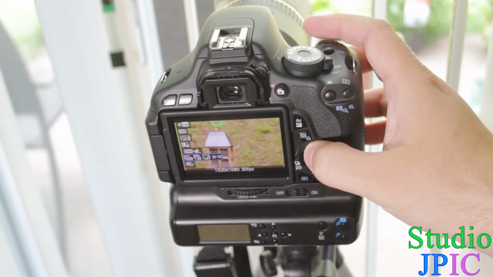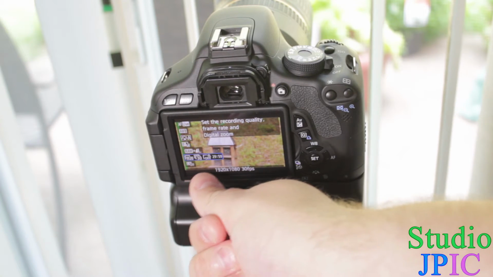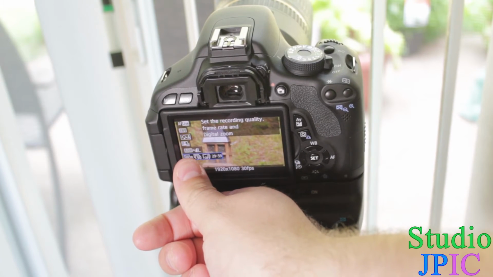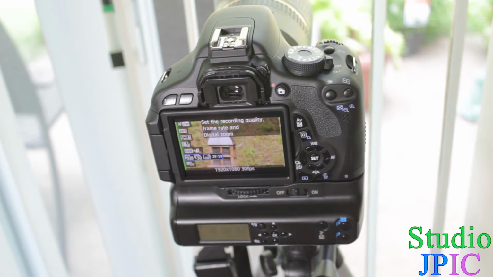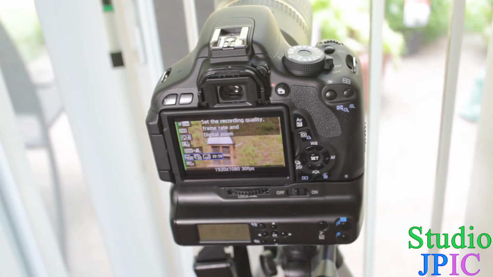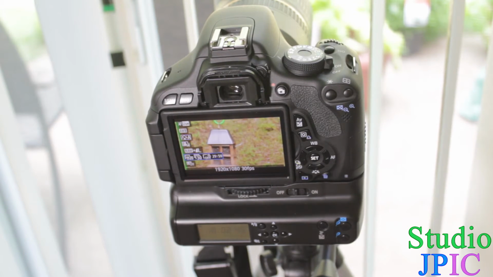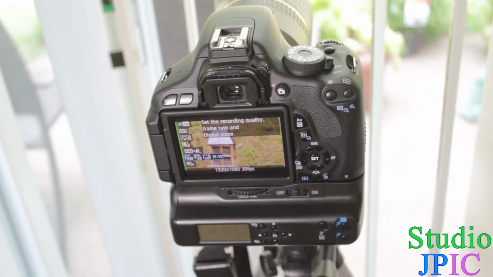So the option that will interest us right now is the resolution and the frame rate and digital zoom. If you take the 1920, the first number, 1920, that's the resolution. The second number is the frame rate, and the third number is if the zoom is on or off, and the last number is how long. And let me check. All right, so right now I'm at 1920, so that's full 1080p mode.